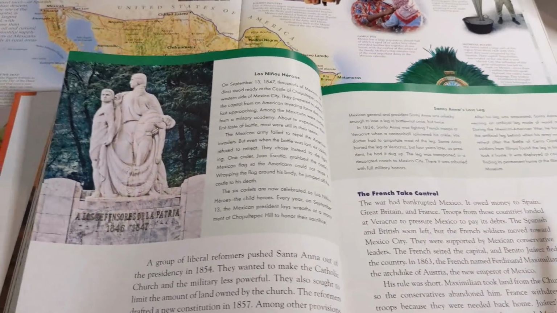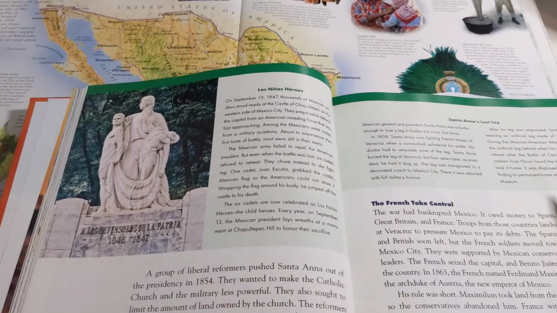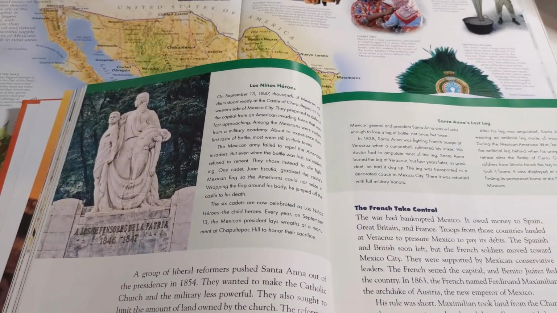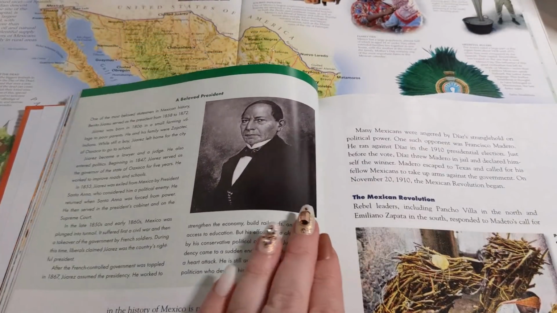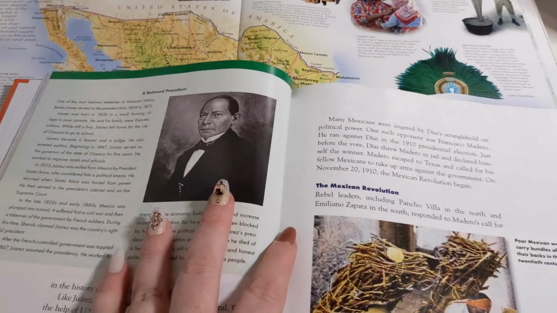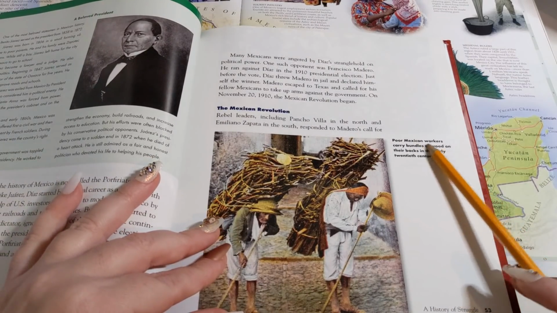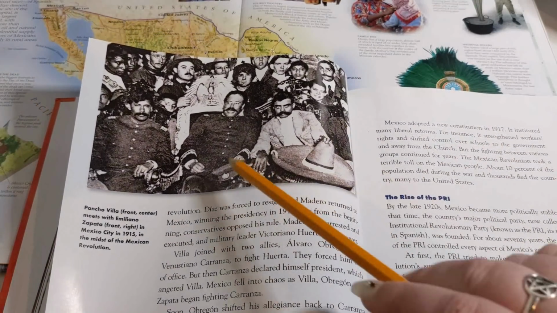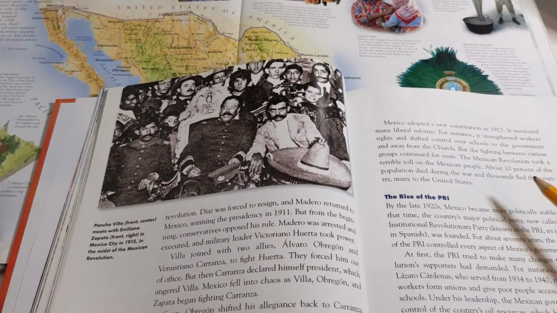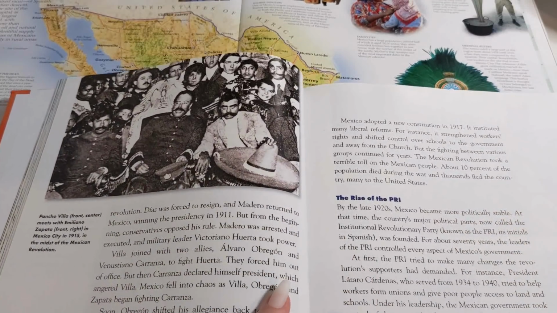And this is a statue commemorating some very, very young soldiers who stood their ground, like young teenagers, against the Americans. This is Benito Juarez, I mentioned. And this is a photograph, it says, of some poor Mexican workers. Up here we can see Pancho Villa. He was one of the big freedom fighters of the Mexican Revolution.